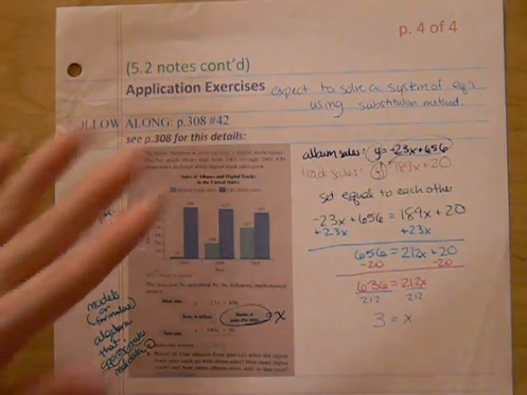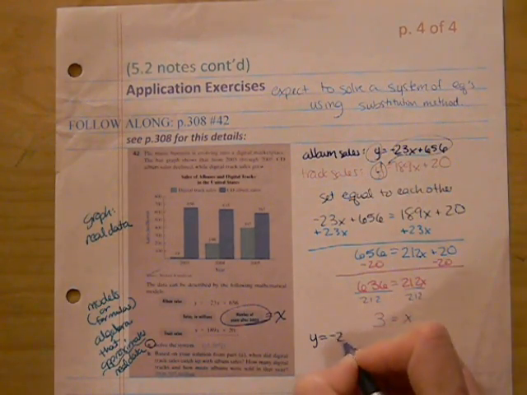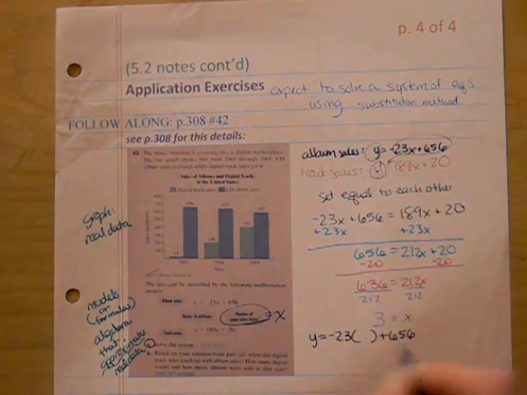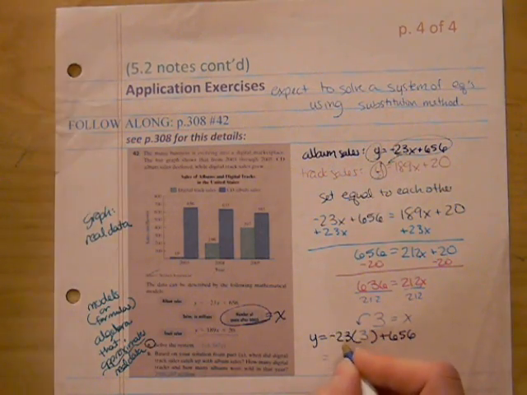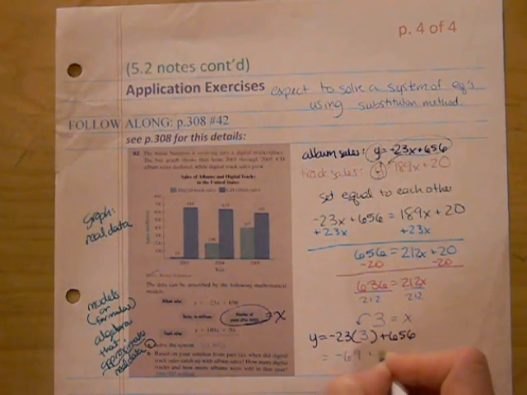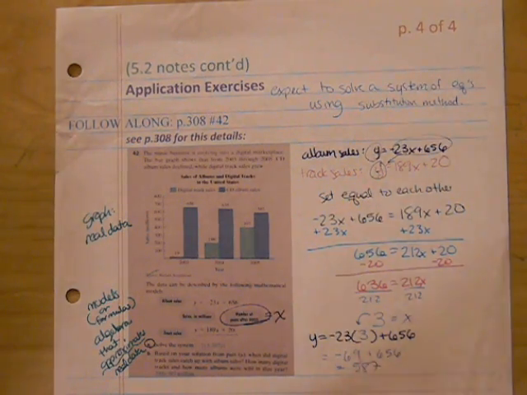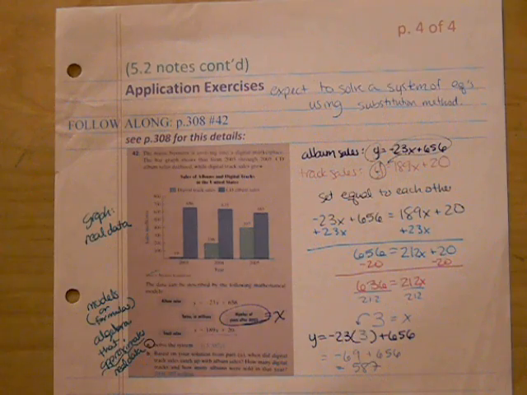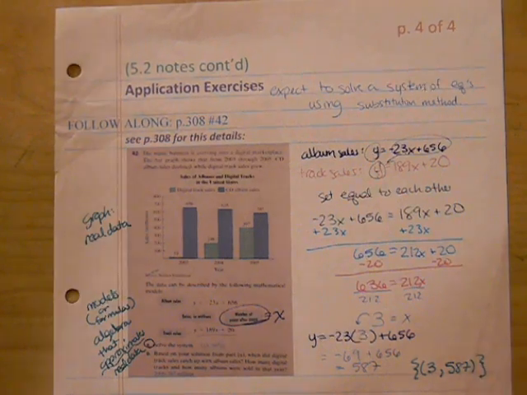From there, I can pick either equation. I'll go ahead and take this top one here, y equals negative 23 times x plus 656, and we'll plug in our value for x. And what we get is negative 23 times 3 is going to be negative 69. Plus 656, which is going to be equal to 587. So our final solution set here is (3, 587). That's the answer to part A.